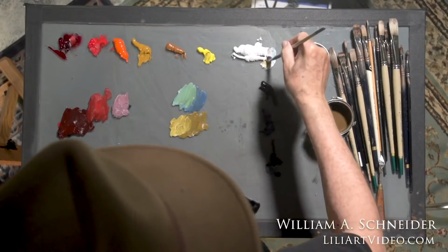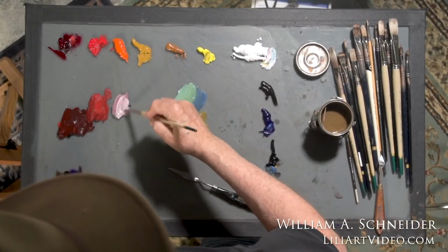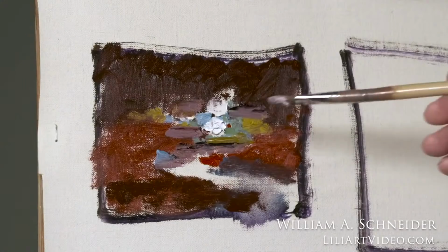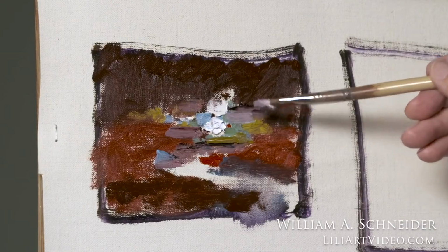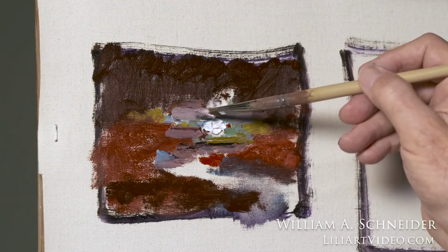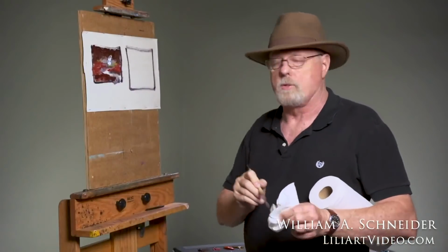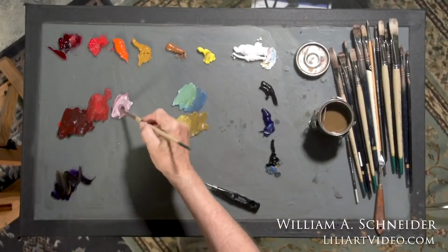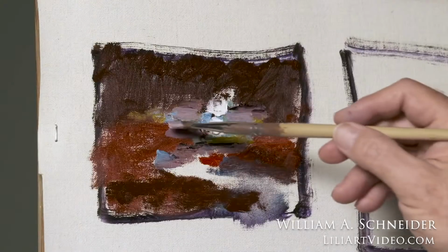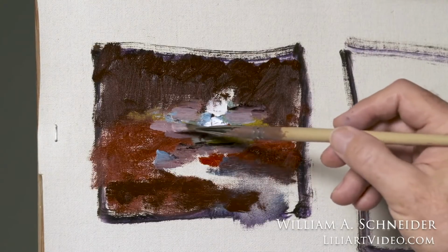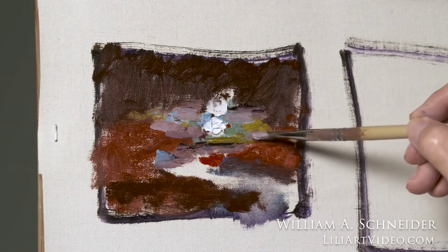Maybe there's some light areas. So I'm just playing with this. You know, when we were little kids, we didn't make masterpieces with our crayons, we played with them. You must become as a little child to enter the kingdom of heaven.